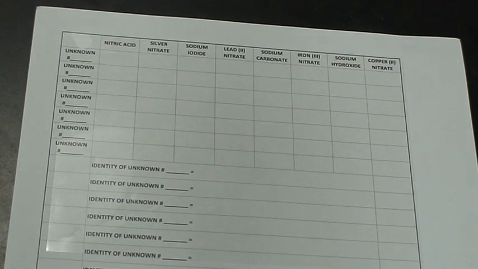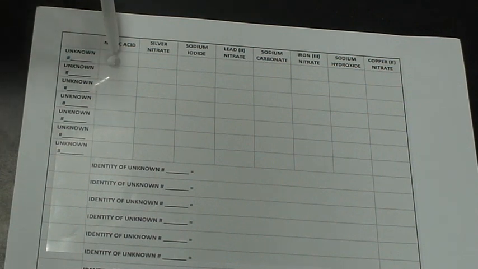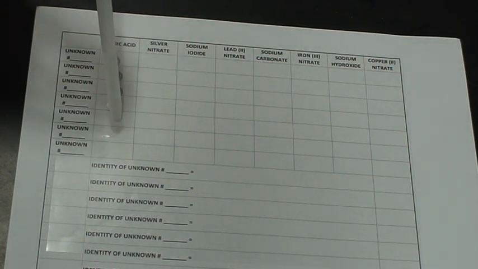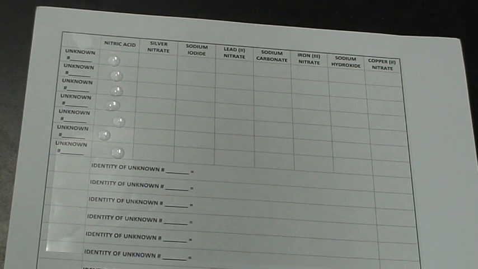Okay, your job will be to identify 7 of them. So what we're going to do is we're going to start by taking a drop of each of the known reagents. So we're going to take a drop of nitric acid, and we're going to test it with the 7 unknowns. Okay, we're going to do the same thing with silver nitrate.